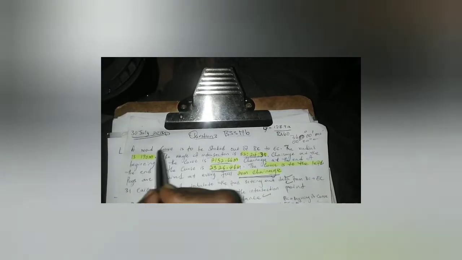I'm going to single out the important factors only. We're given the radius of 190 meters, the angle of intersection is 52 degrees 24 minutes 38 seconds, and the chainage at the beginning of the curve is 2152.66. This is our BC, the beginning of the curve, and this is our end of the curve, and the curve is to the left.